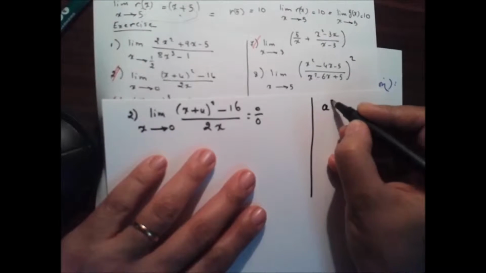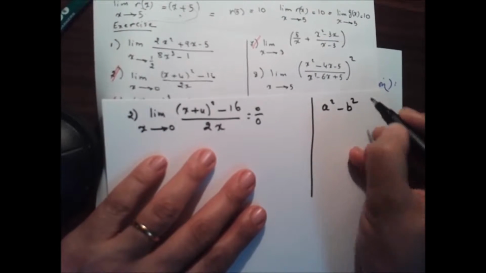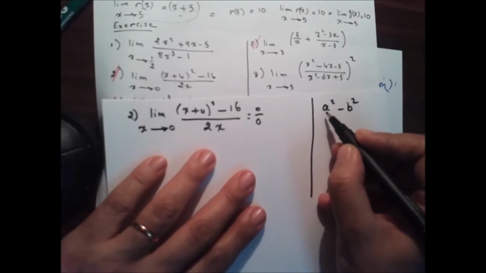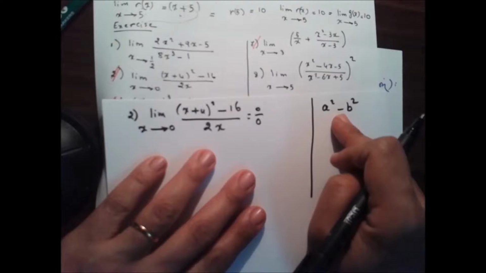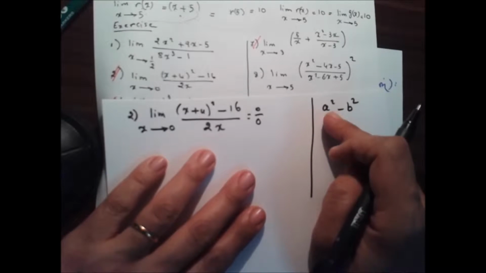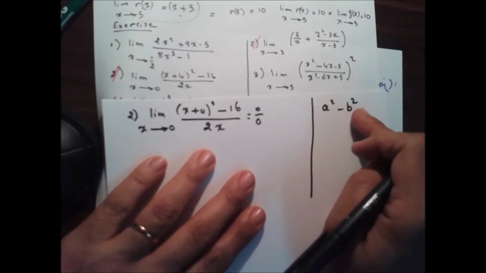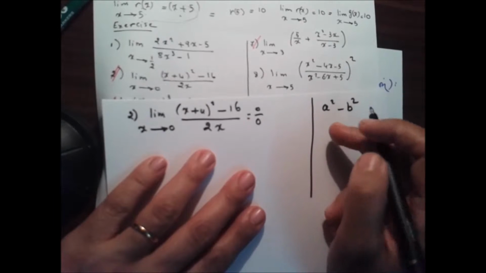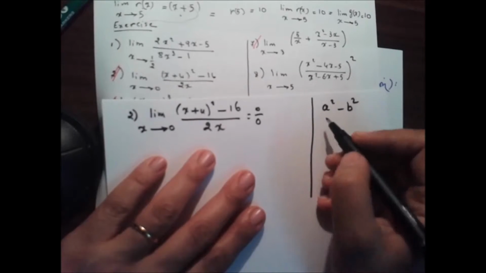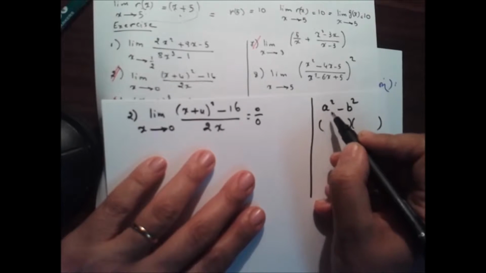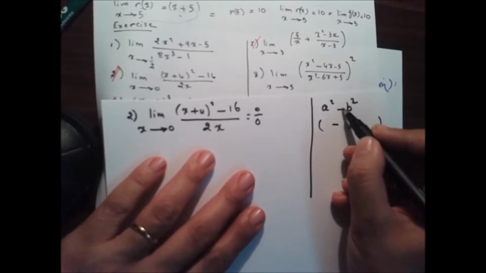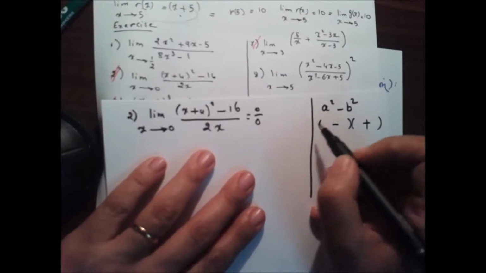If we have a squared minus b squared, how do we factorize this? We have two terms and a subtraction sign, and both of them have a square power, or even power. We have two brackets, a negative sign in one of them and a positive sign in the other.